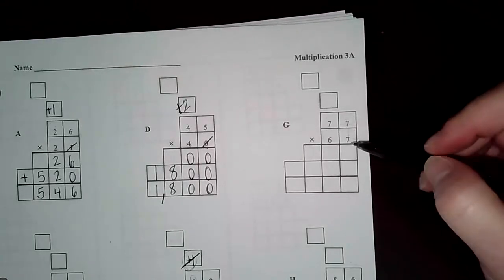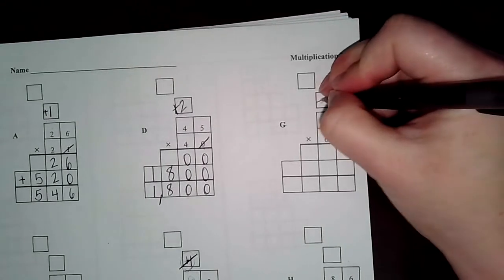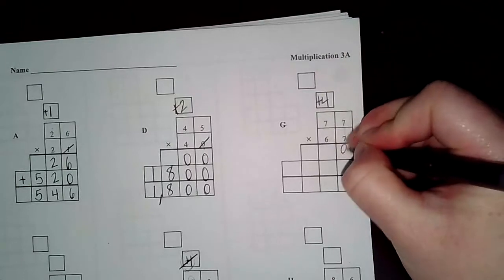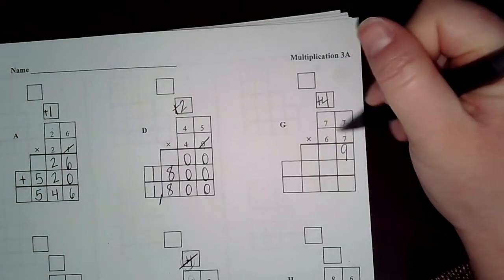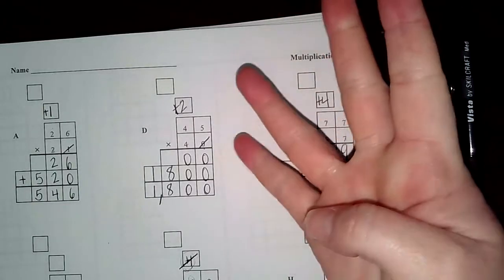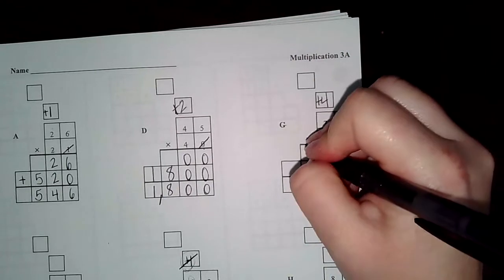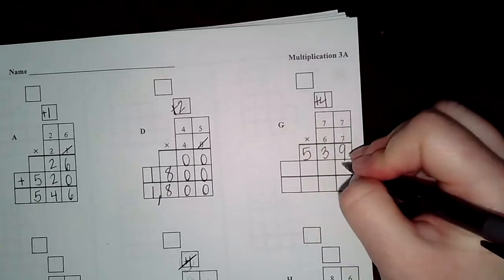77 times 67. So I'm going to go up and over. 7 times 7 is 49. So I did a diagonal 49. Again, 7 when I go over. 7 times 7 is 49. 50, 51, 52, 53. 53. And down with the 0.